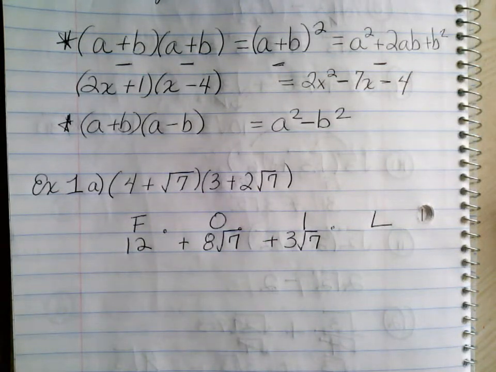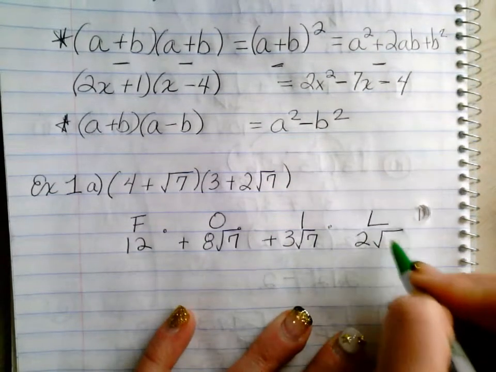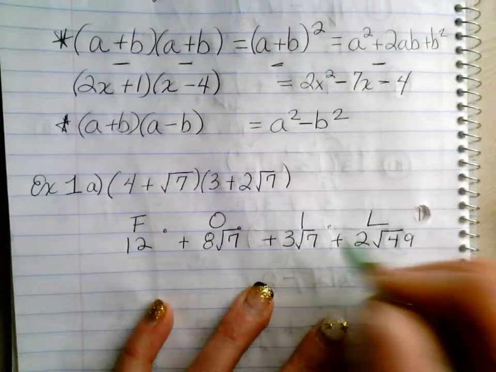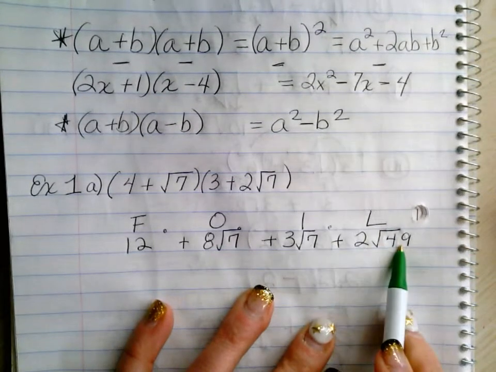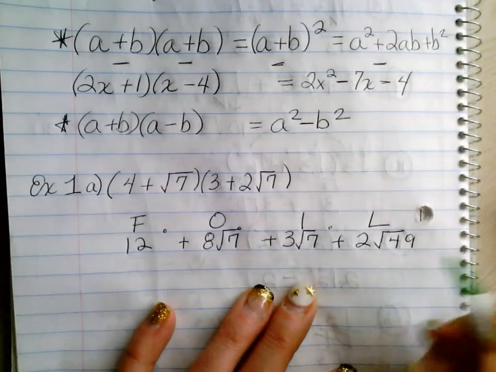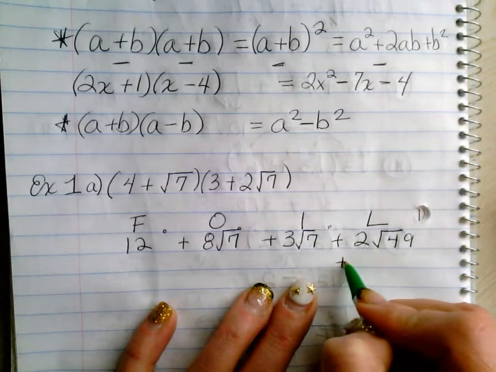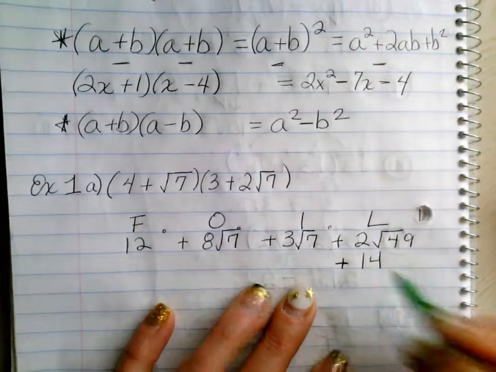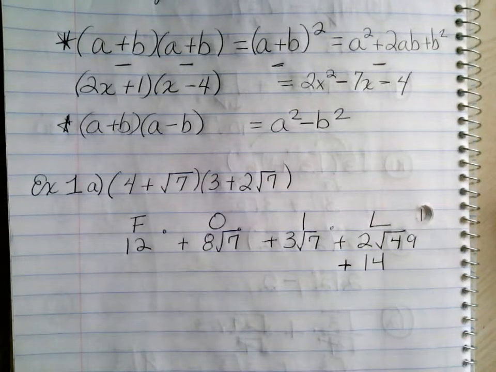Would you agree with me? 2 radical 49? But 2 radical 49 is obviously 2 times 7. Okay? So I'm just kind of showing you that step. You might not even do it. You might right away do it in your head. That's what I would do.